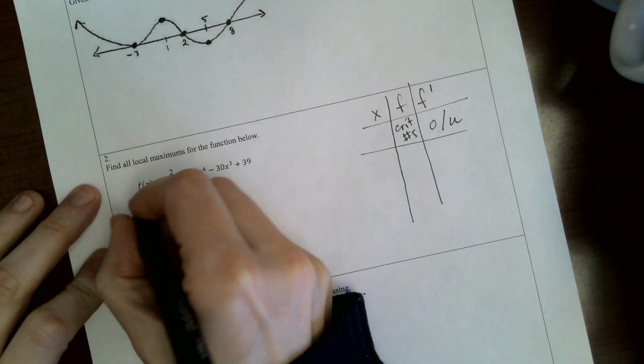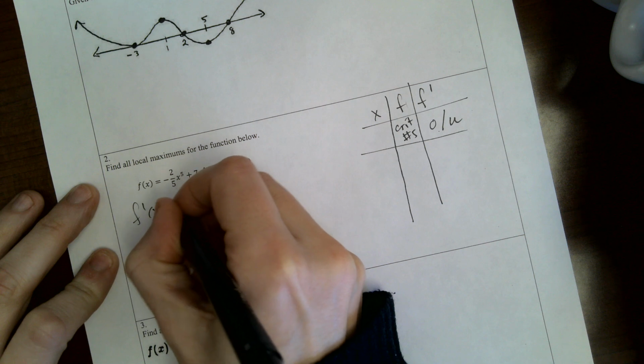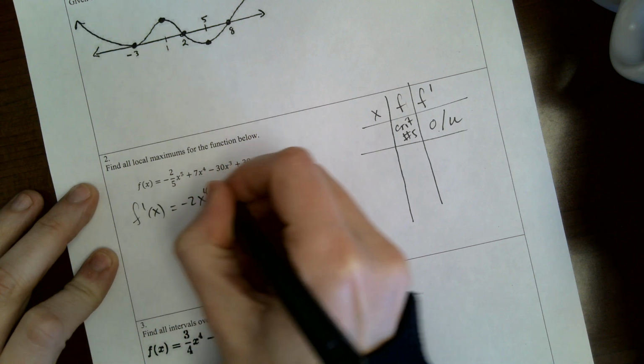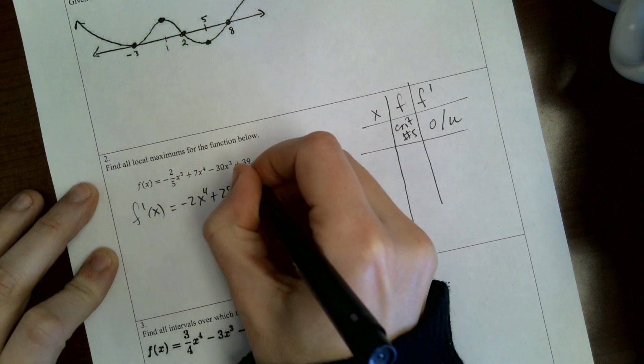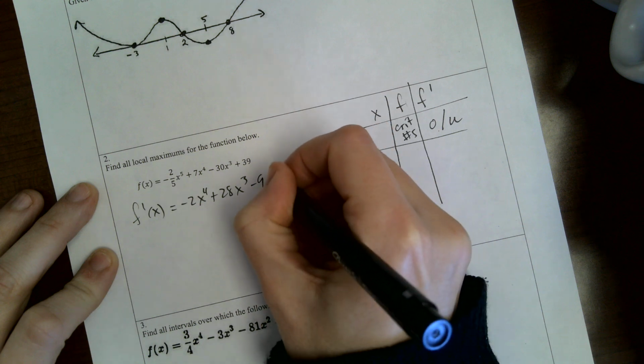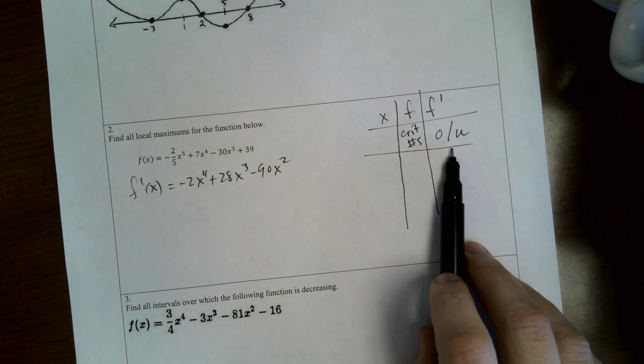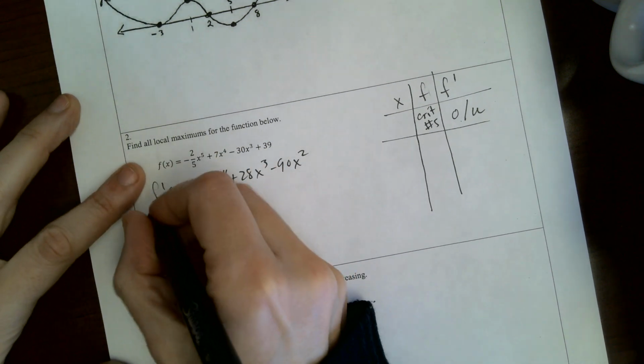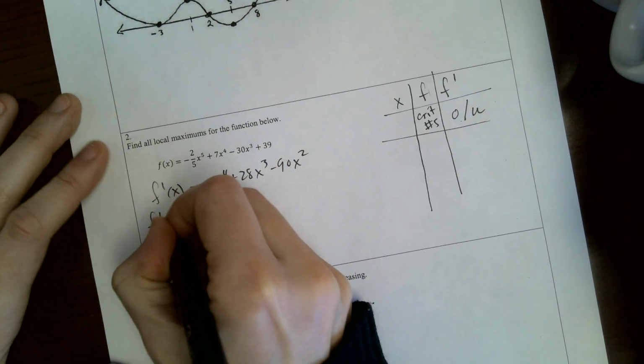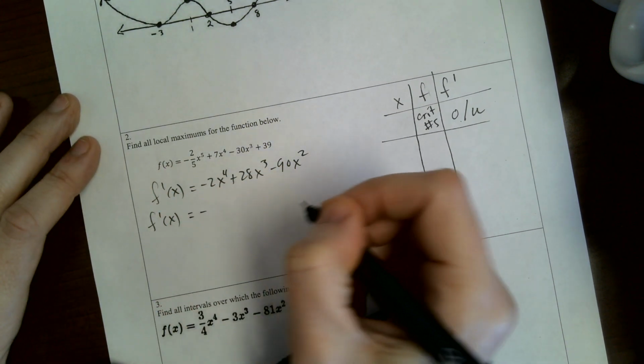So f prime of x equals -2. Okay, and then to find out where this is 0 or undefined, you're going to have to factor it. So I'm going to represent this derivative in factored form.